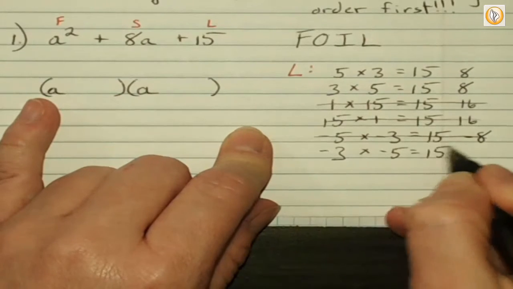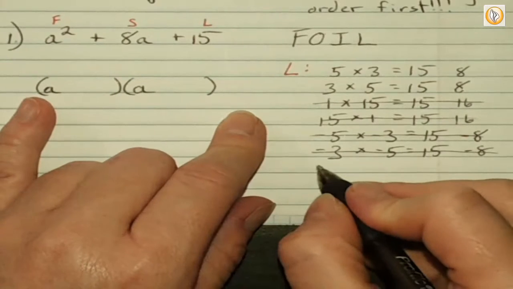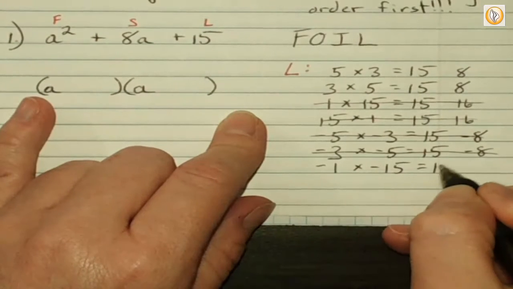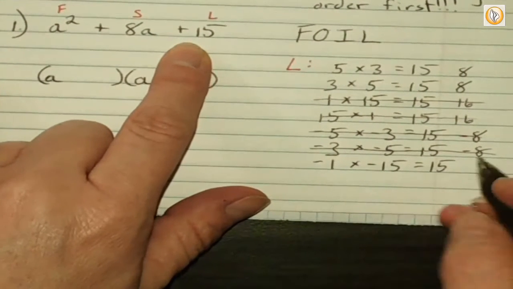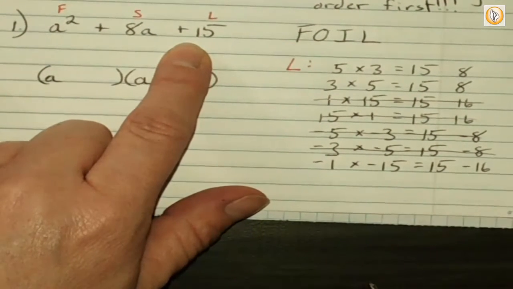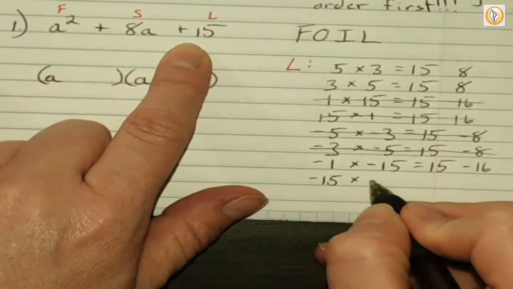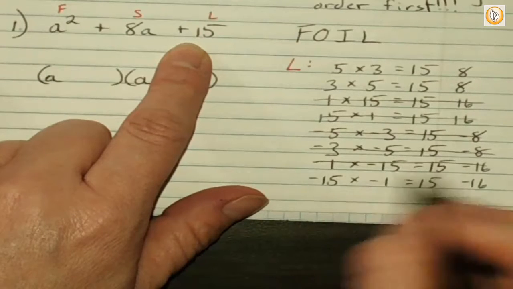It also gives us a positive 15, but a -8. We can do -1 times -15. That gives us a positive 15, so that checks. But if we add it, we get -16. We can also do -15 times -1, and that too gives us -16, so those won't work.